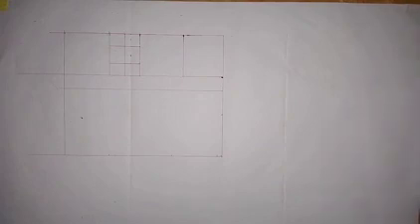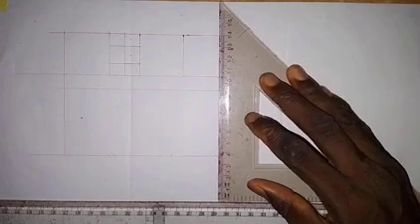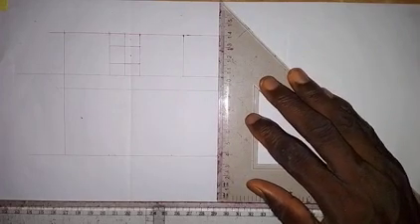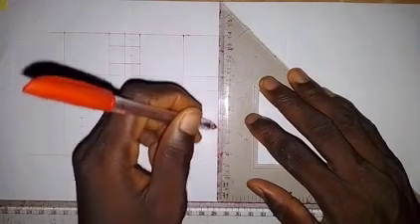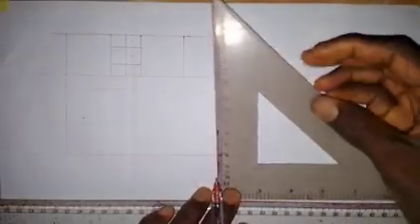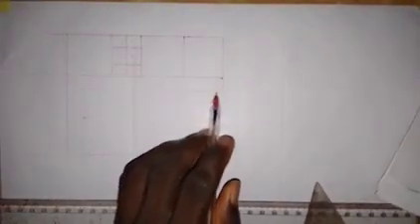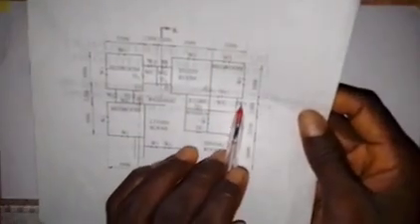Now, so let's draw a vertical line for that. So we come here and we draw a vertical line like this here. Okay, so now this space that we have from here to here is for the distance from here to here, which I believe you understand.